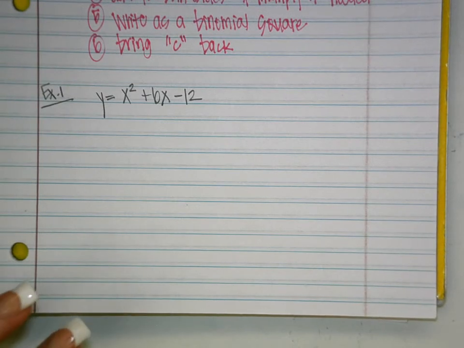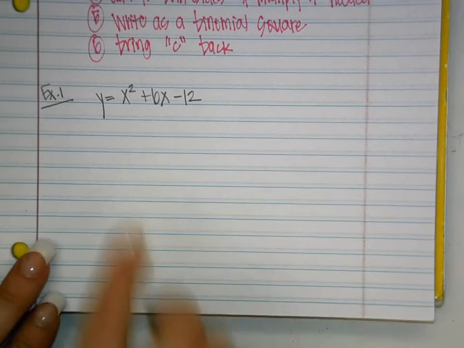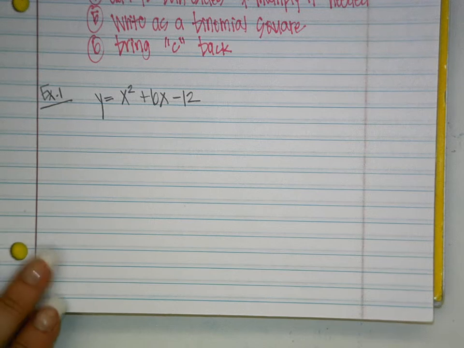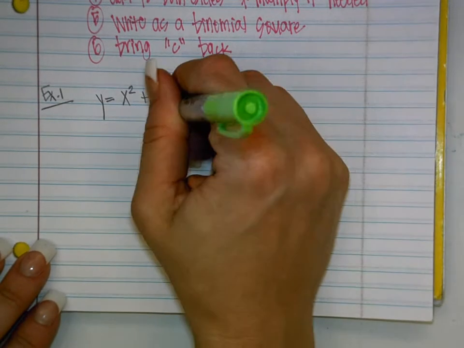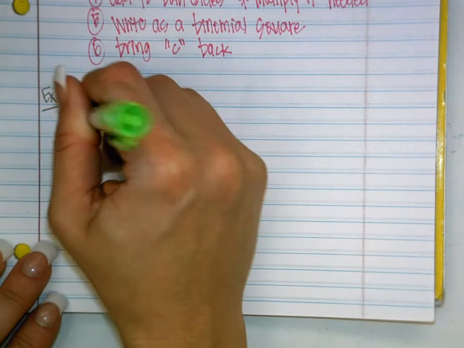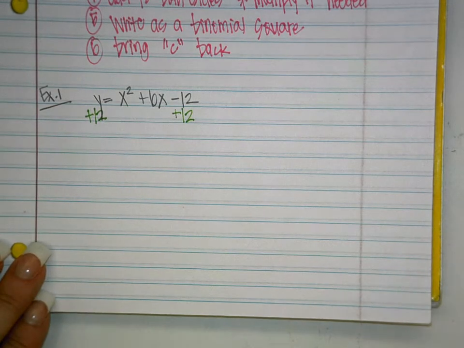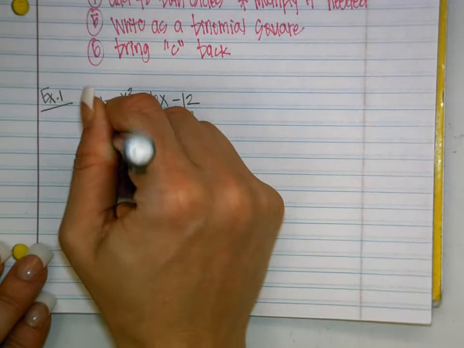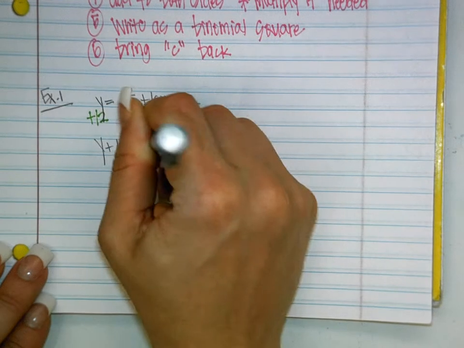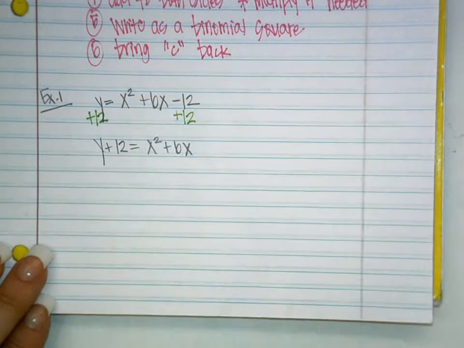So first thing we're going to do is move the c value. What is the c value in this equation? Negative 12. So to move the negative 12, you're going to add 12 to both sides. I don't really expect that you're going to show that step, but if you did, that's fine. Okay, so you'd get y plus 12 equals x squared plus 6x.